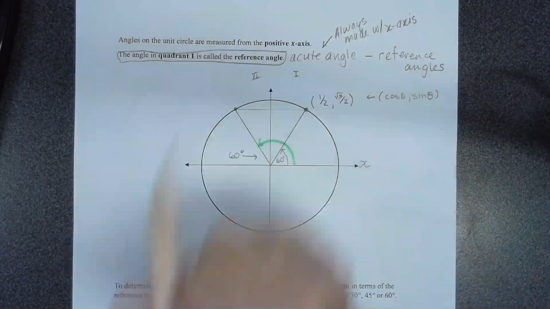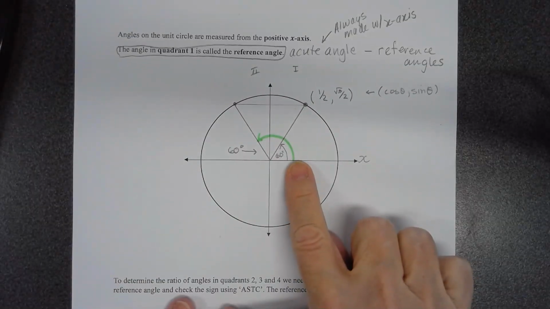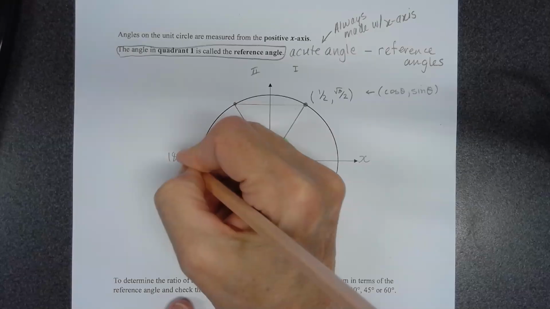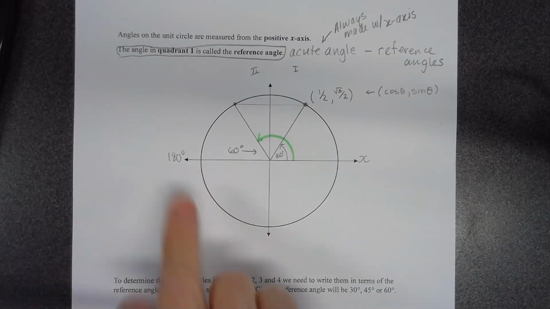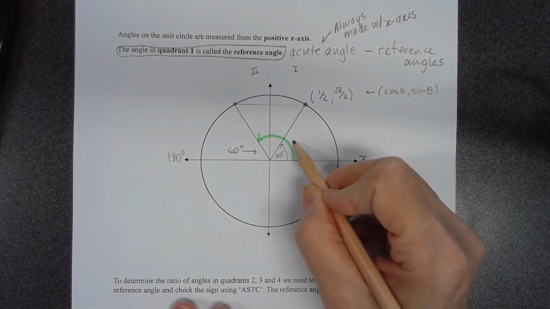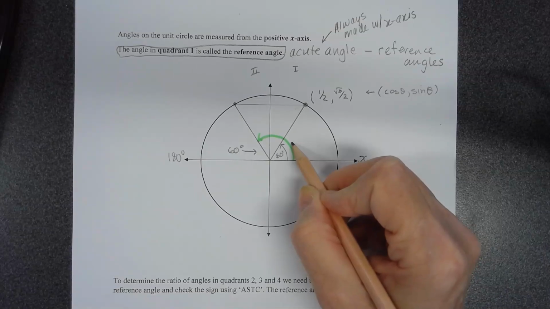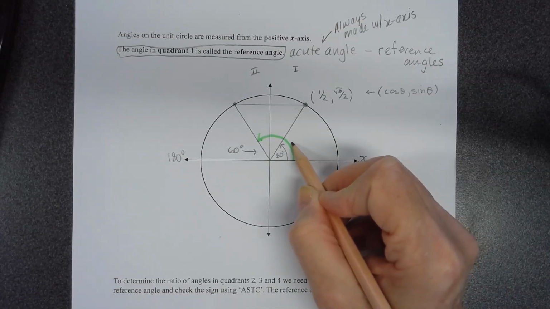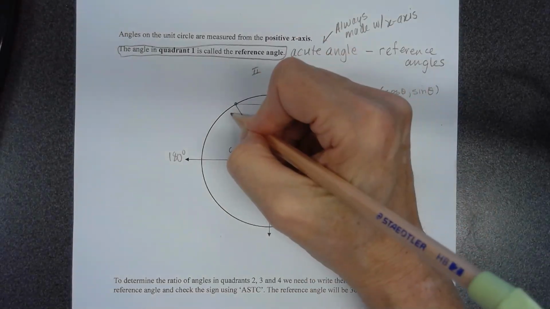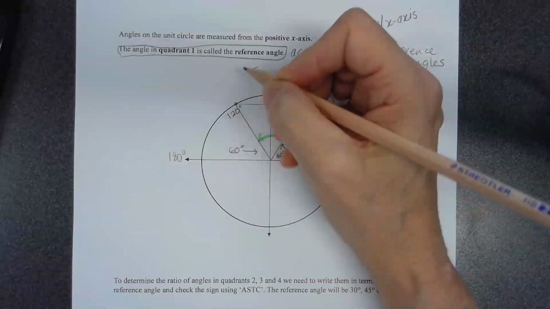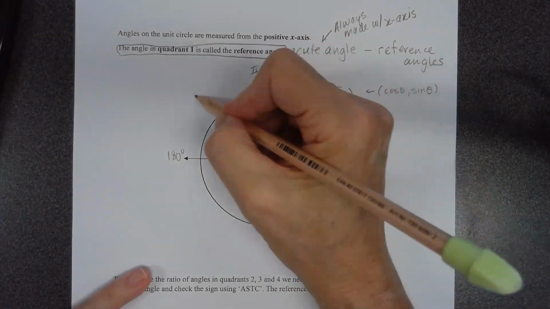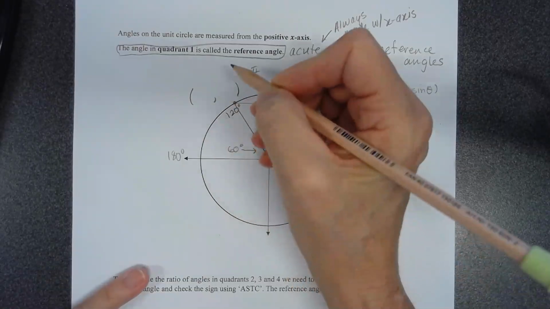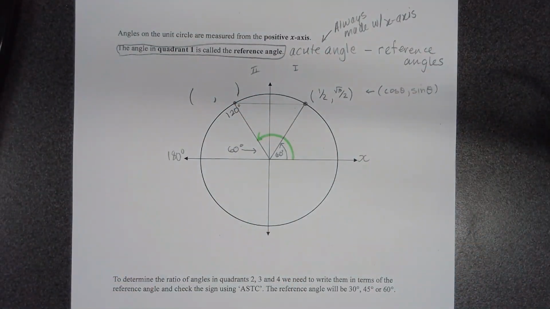I had a fancy way of figuring out the green because I know this is 180 degrees over there. By taking 60 from 180, I get the size of that green angle, and that is going to be 120. I can write it right on the terminus, where that point is, and that's fine. I don't need to write it on the green thing. And then I can write the sine and cosine of the angle.